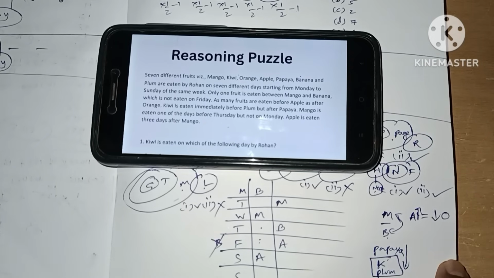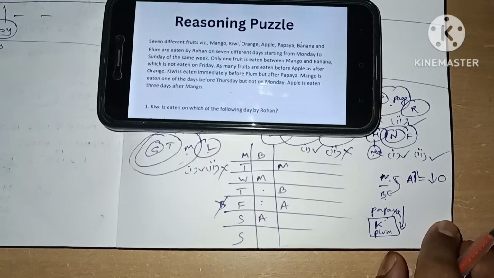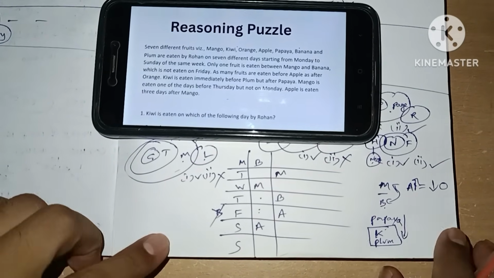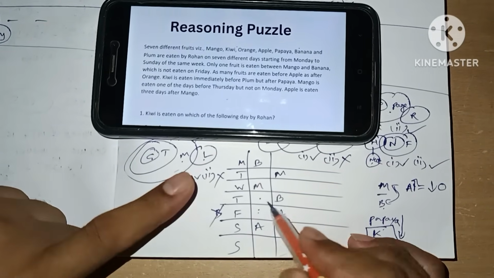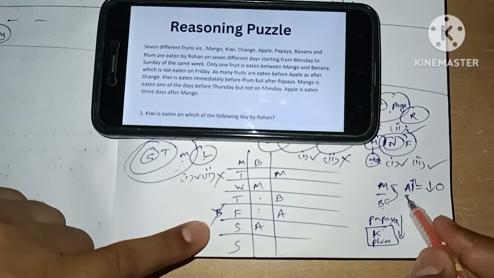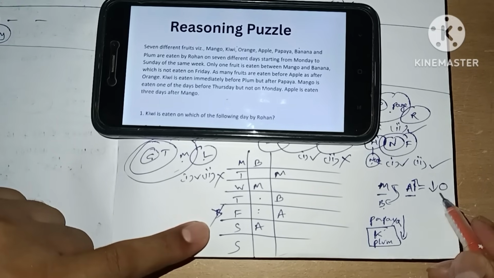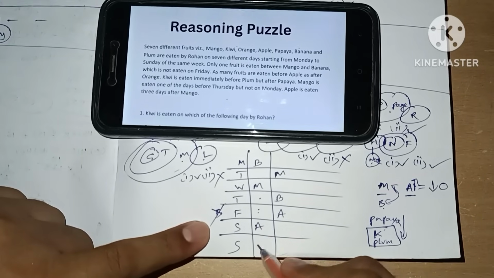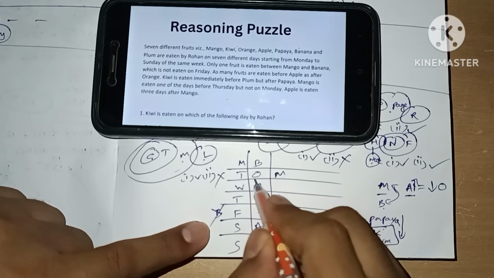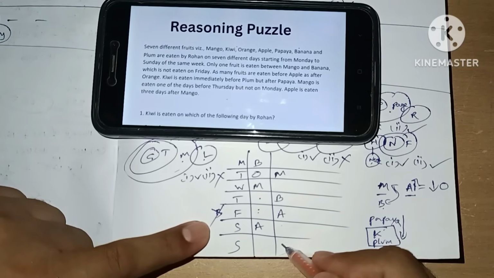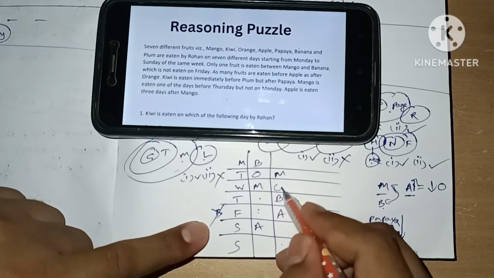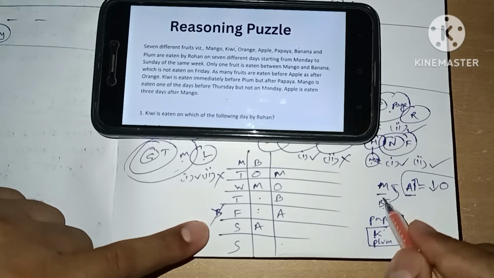Okay, wait a second. Okay, now what we have is: apples above is the same as orange below. Apple below is only one, so the only place for orange is this one. Apple below 2, 1, 2, this is orange. Okay, we have completed these two.